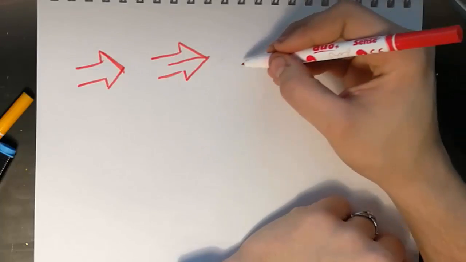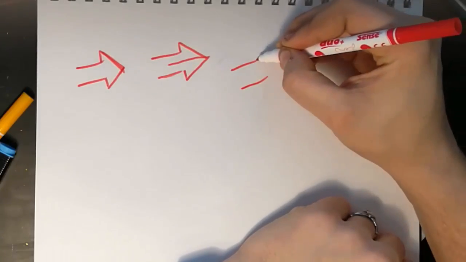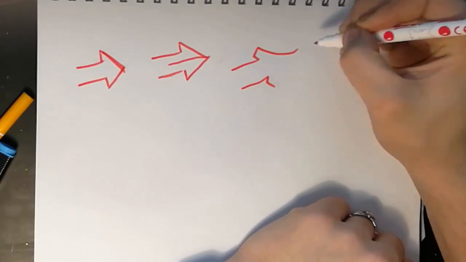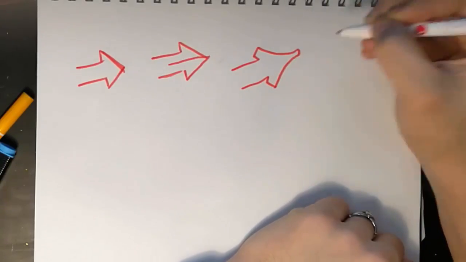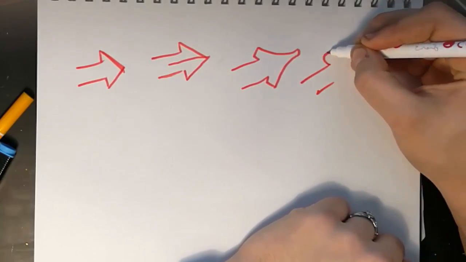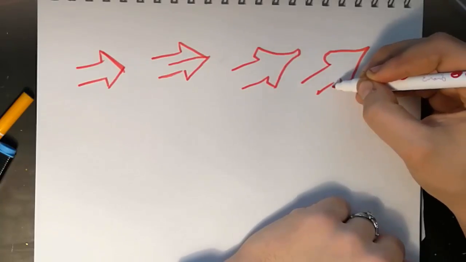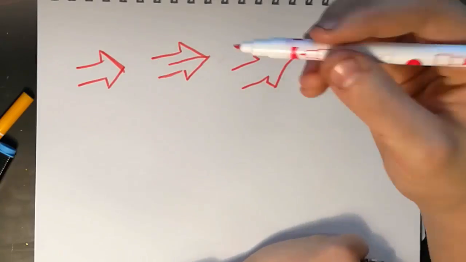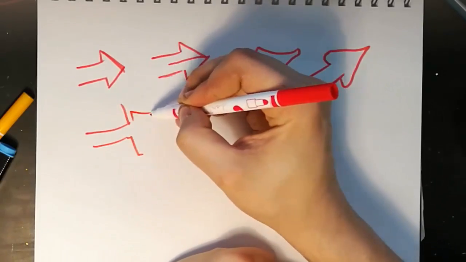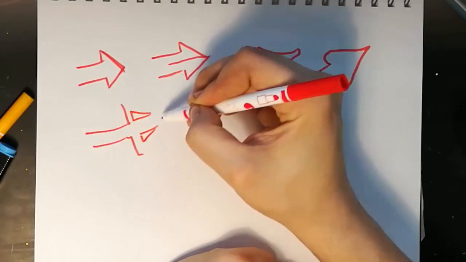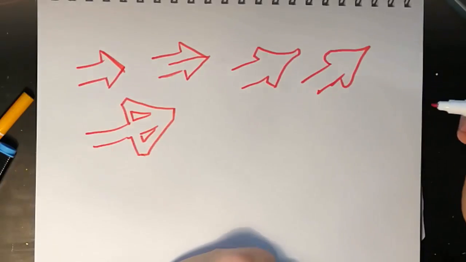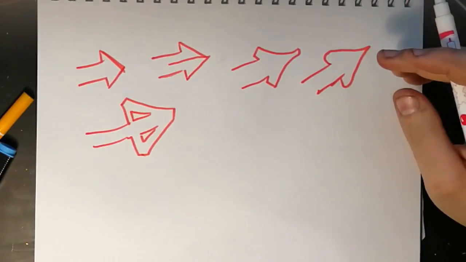There are a lot of types, and like I said in my video about details before, it's really about you playing with it and deciding what's best for you. So it could be even this heart-shaped arrow, or I saw some arrows with empty parts. You can really play a lot with those.